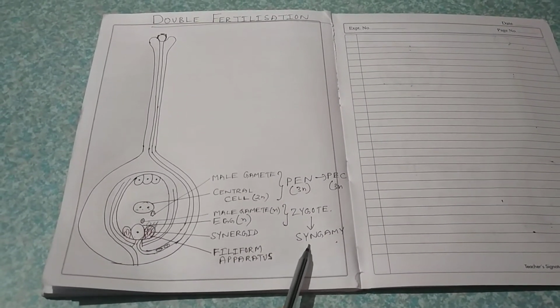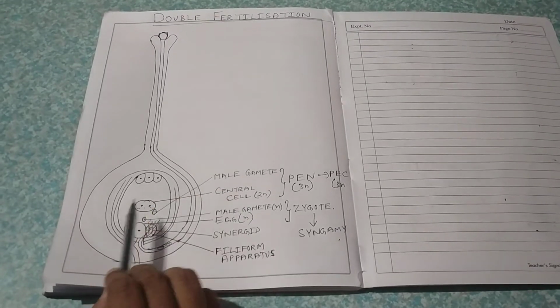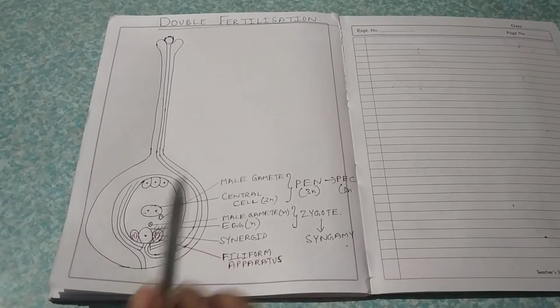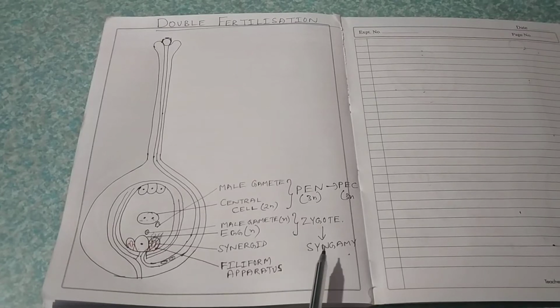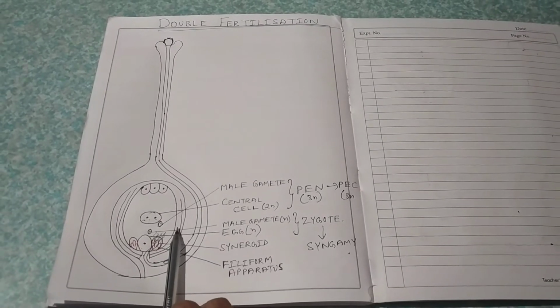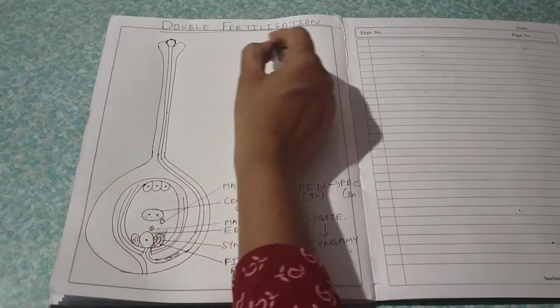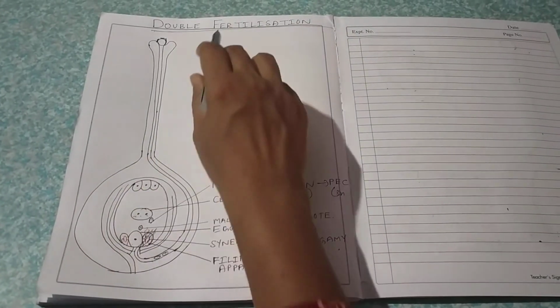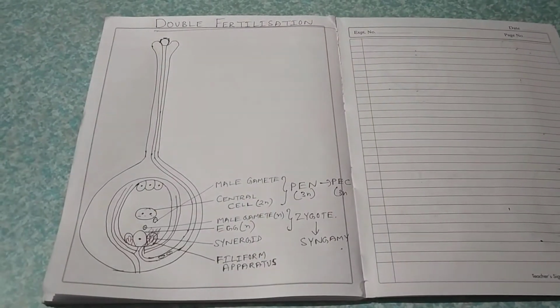So syngamy and triple fusion. Because in angiosperms 2 types of fusions are taking place, that is syngamy and triple fusion, this is known as double fertilization.